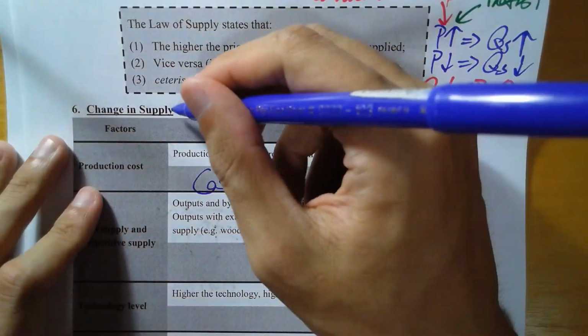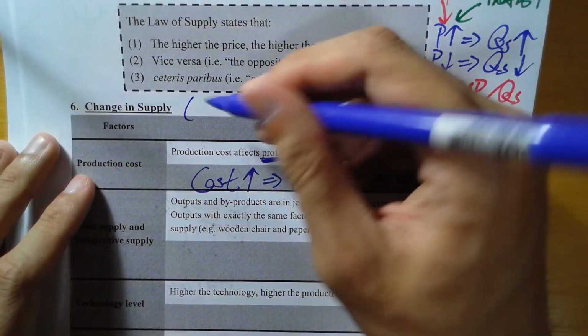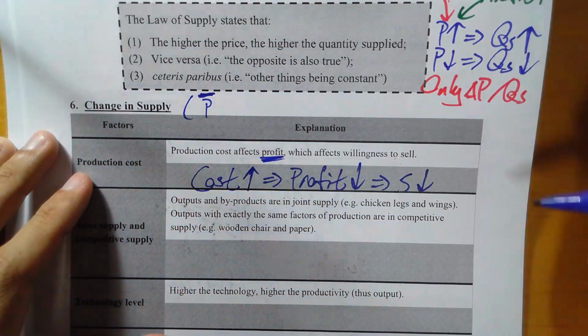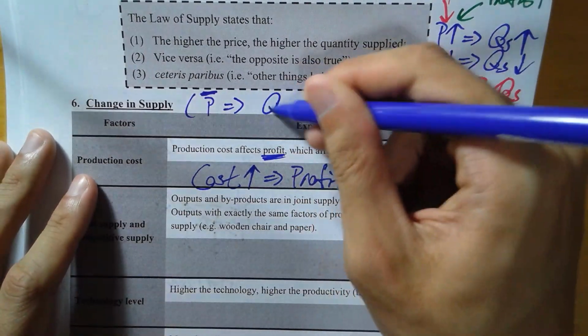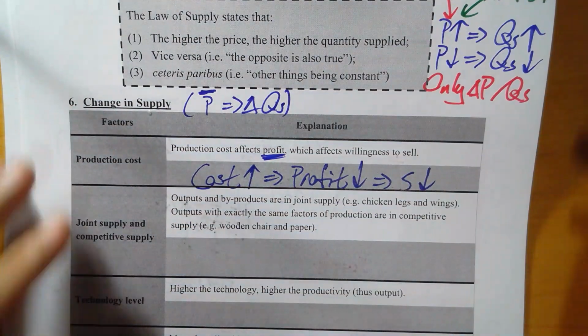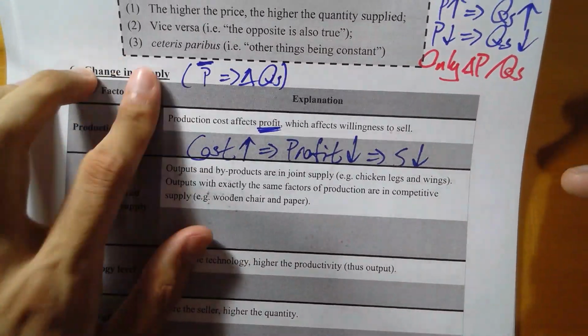Again, when we say a change in supply, it means that even if price remains unchanged, even if P doesn't change, QS also changes. We call this a change in supply. Okay, got it?